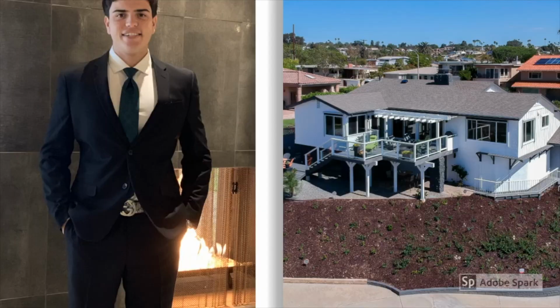Today we'll be going over some basic real estate terms you're likely to see in your transactions. You may already know some, you may not. Here we go.